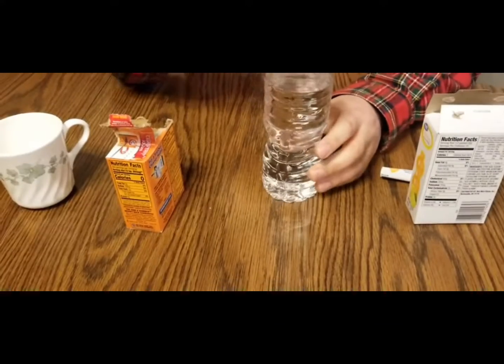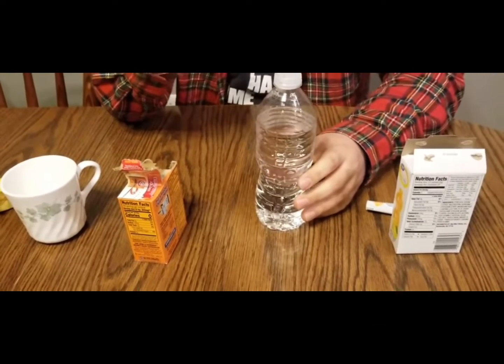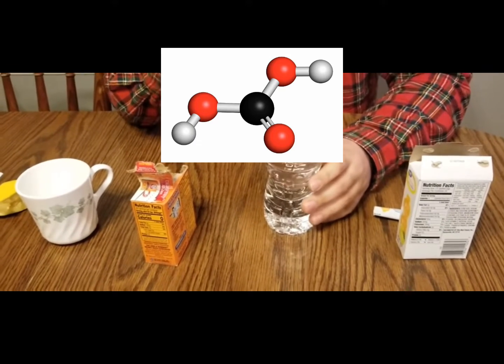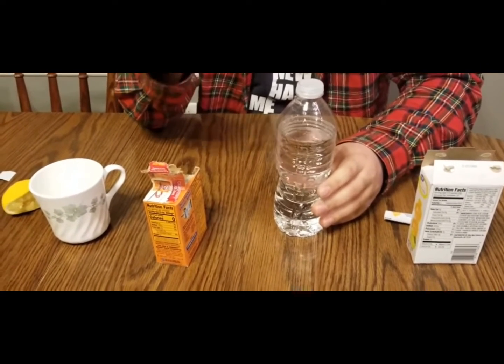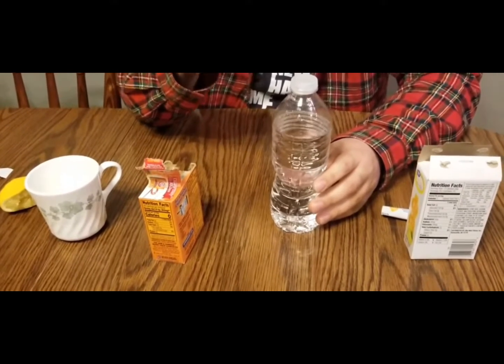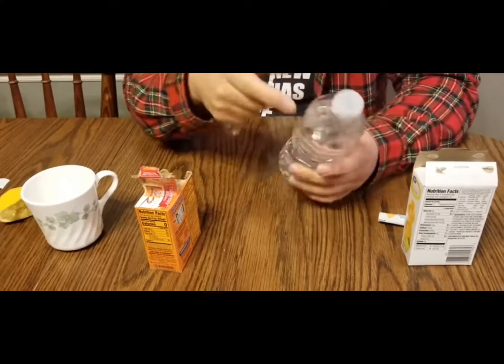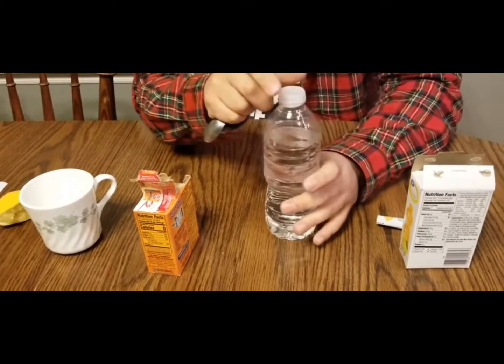Hi guys, how are you guys doing today? So today I'm going to show you how you can make carbonated drinks. So basically we have to dissolve some carbon dioxide gas molecules into any water-based drinks. So this is simply water.